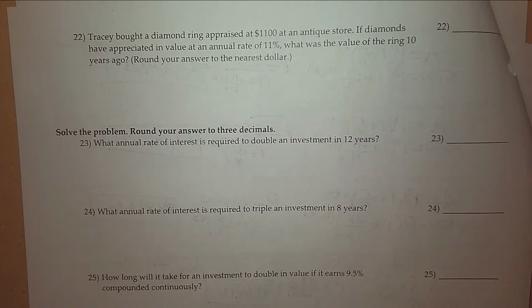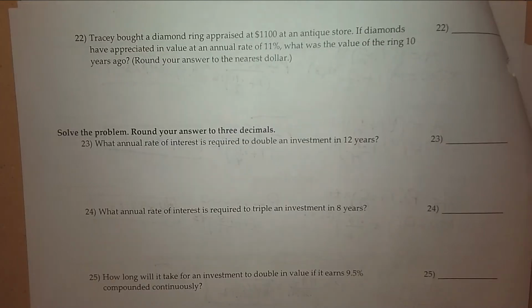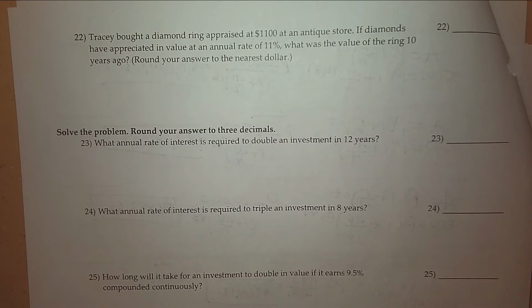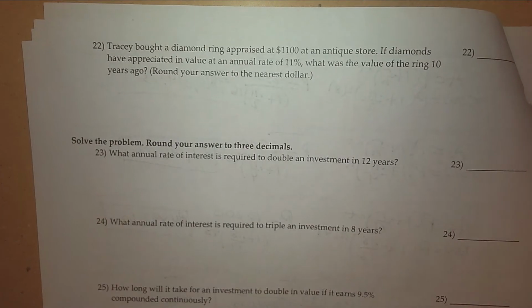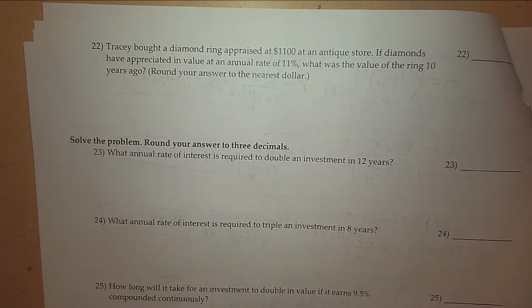All right, so here, question number 22. Let me get my pen. There it is. And my calculator. You need a calculator for these questions. Where did I put it? There it is. All right, let's read it together.